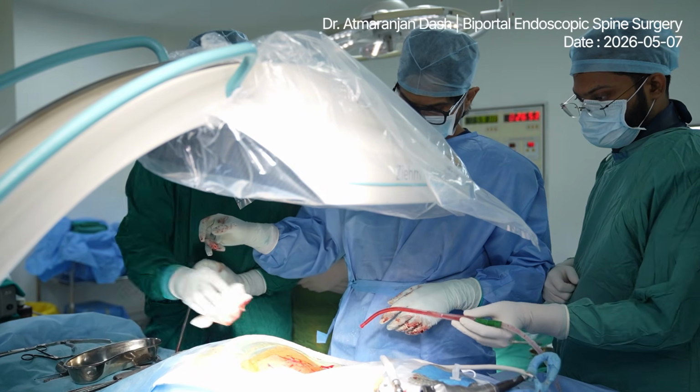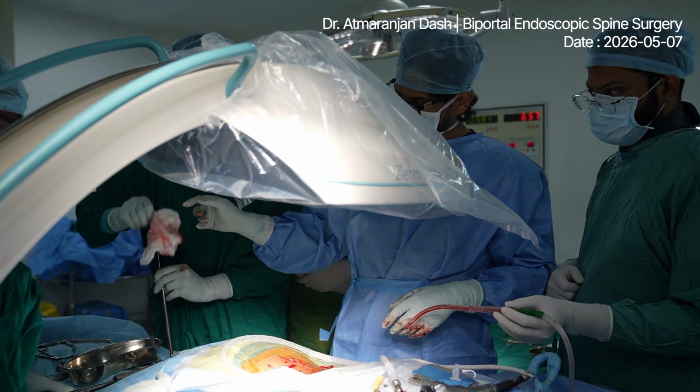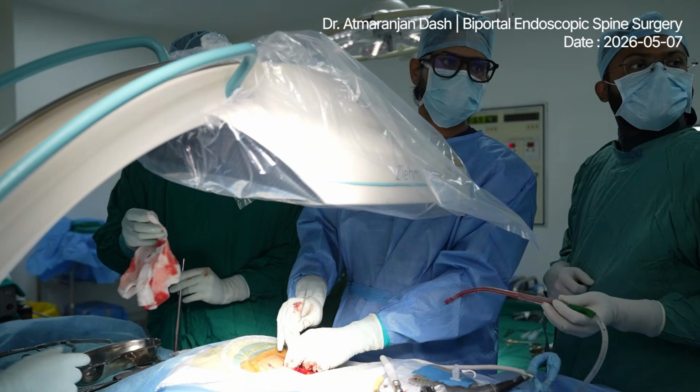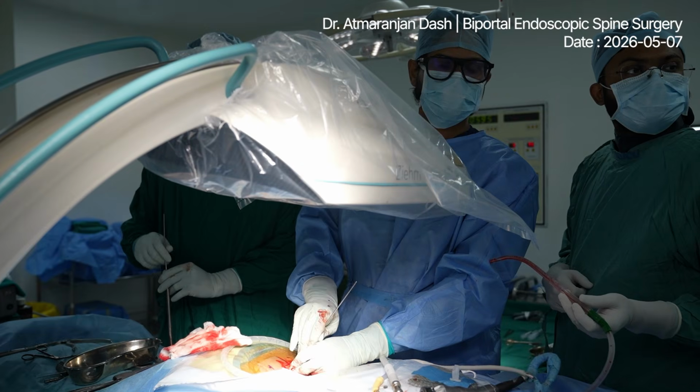Dilators. Now you see we have arrived on the foramen of this level.